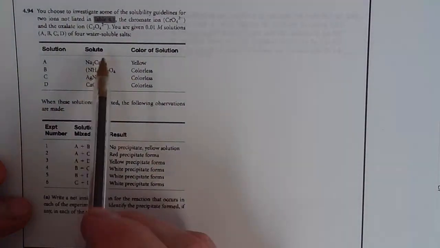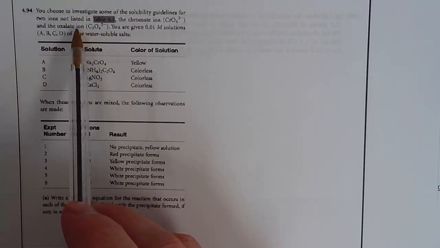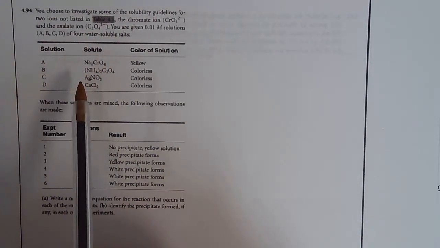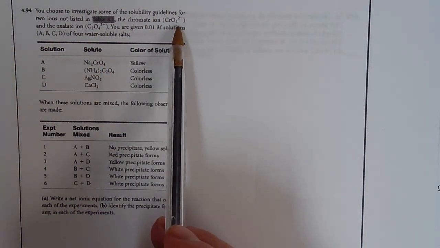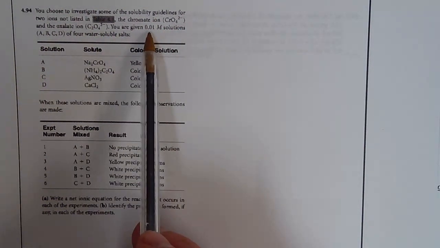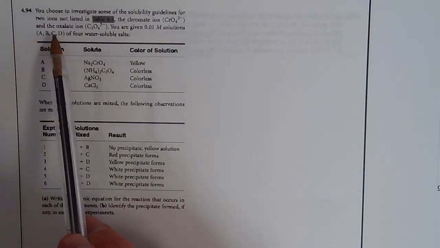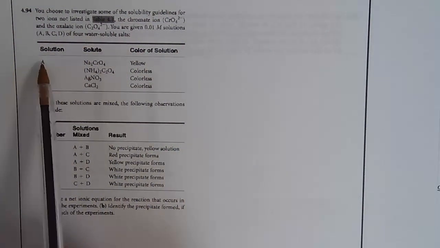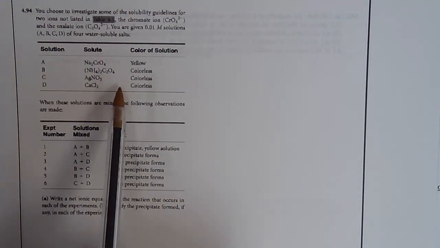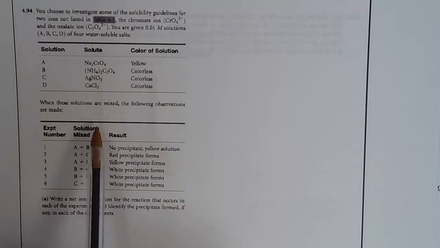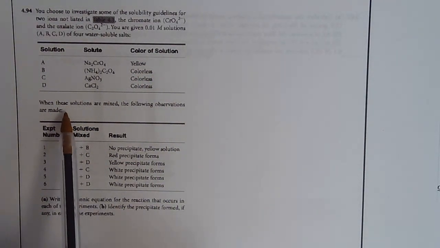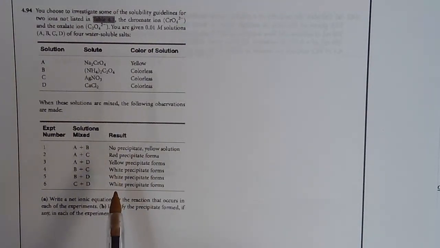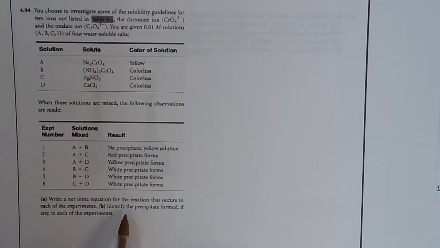All right, so 4.94 says you choose to investigate some of the solubility guidelines for two ions not listed in table 4.1. The chromate ion and the oxalate ion. You're given 0.1 molar solutions, A, B, C, and D of 4 water-soluble salts. So this one, this one, this one, and this one. They tell you some stuff about the color of the solution, and that's pretty much it. All right, and then they tell you when you mix the solutions, you make the following observations. It wants you to write a net ionic equation for the reaction that occurs in each of the experiments. Identify the precipitate formed, if any, in each of the experiments.